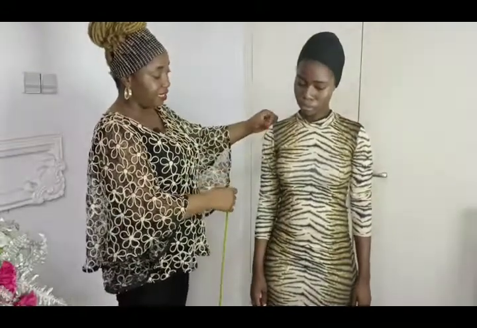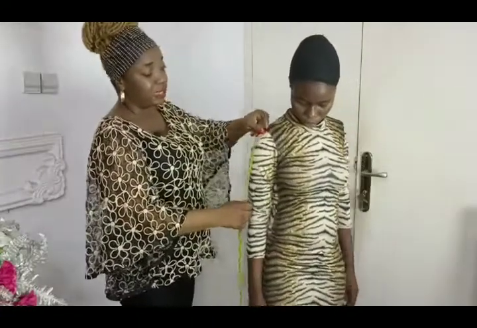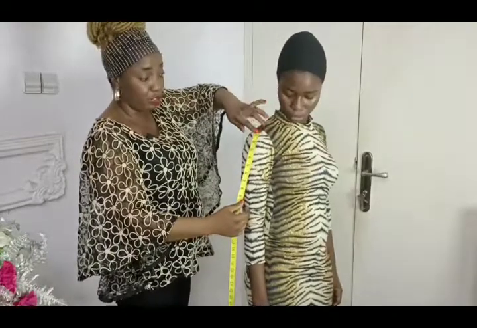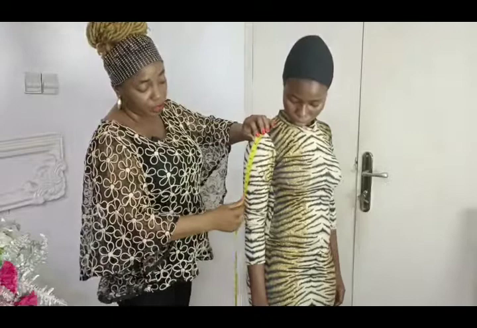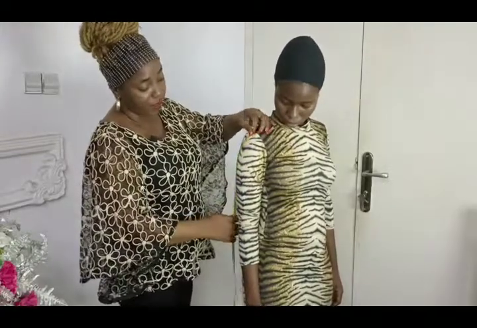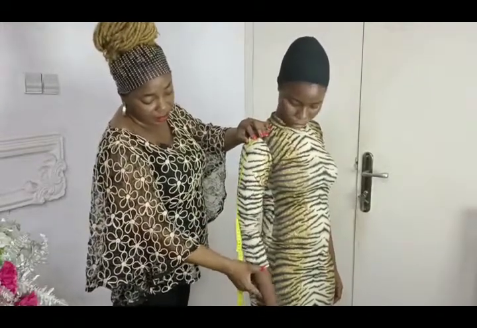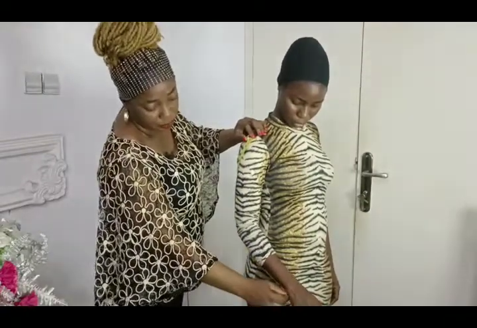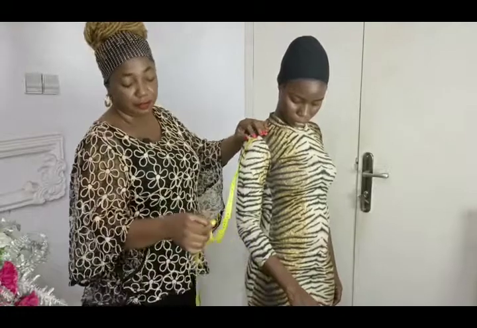Then we have our sleeve length. The sleeve length is taken from the point where you ended your shoulder, where you measured your shoulder from. From that point, you measure, and make sure you take your tape to the back, let the person tilt their hand this way. Then you measure to get the full length.